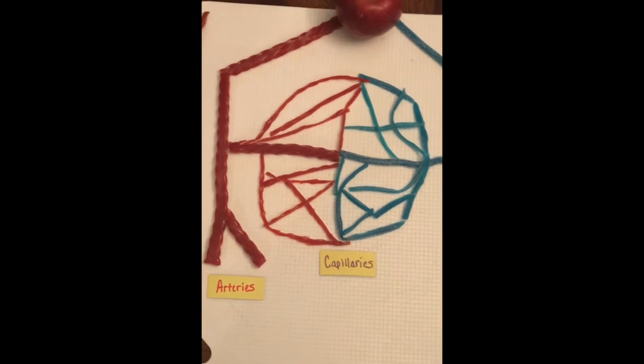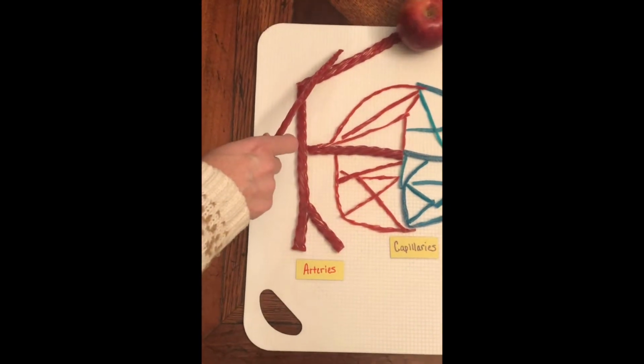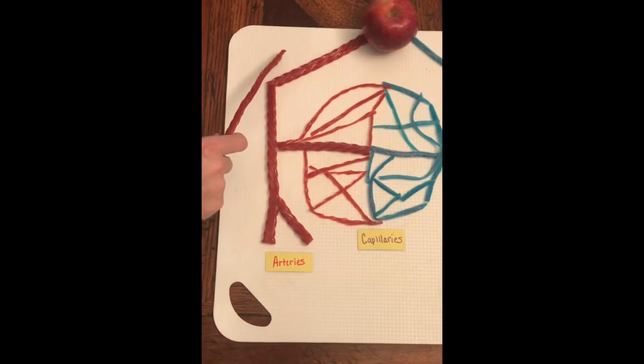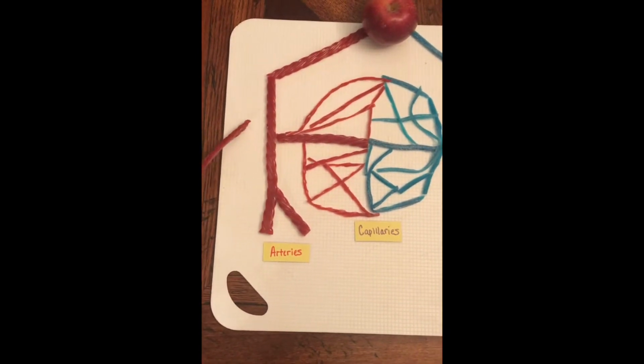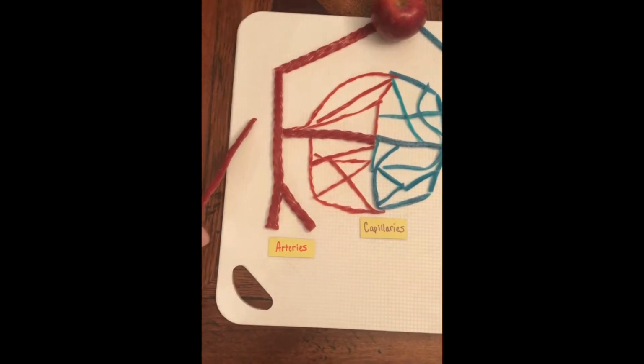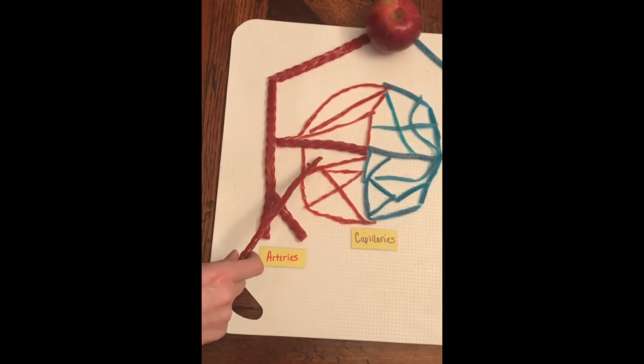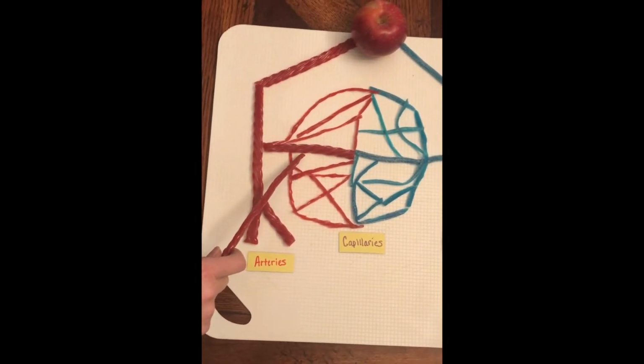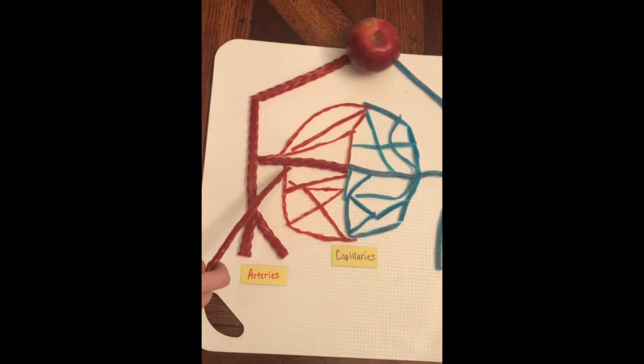Conducting arteries are the largest, and an example would be the aorta and the pulmonary trunk. Next in size are the distributing arteries that take blood to the organs. And the smallest arteries are called the arterioles, and they form the capillaries.